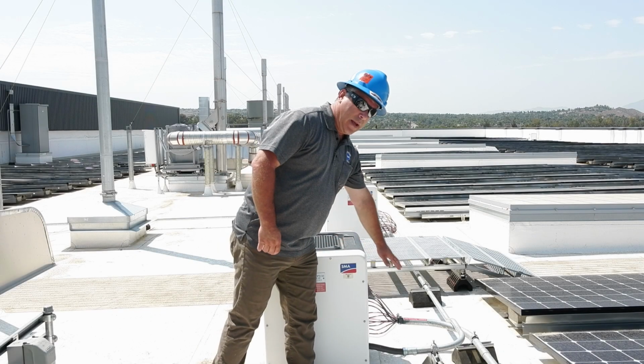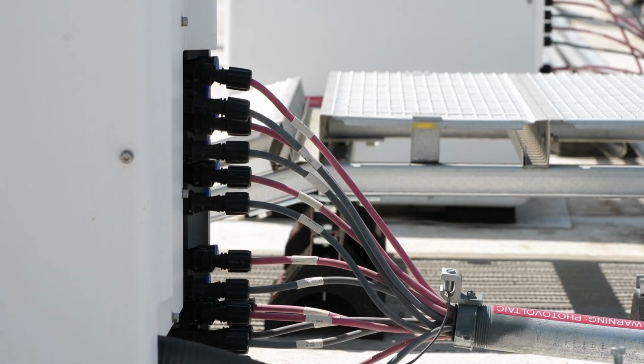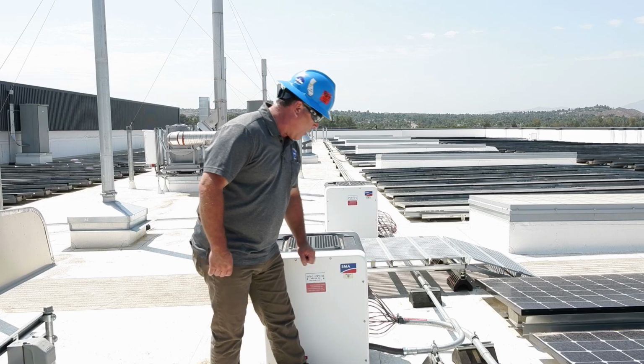Each inverter has two conduits going in. One will be the AC. The AC conduit is protected with seal tight, connecting to the inverter for vibration purposes.